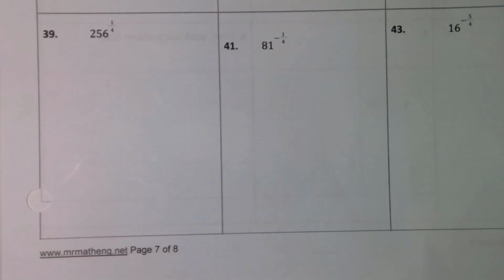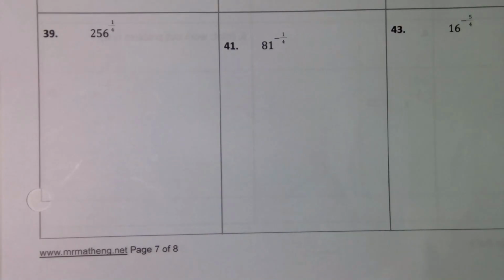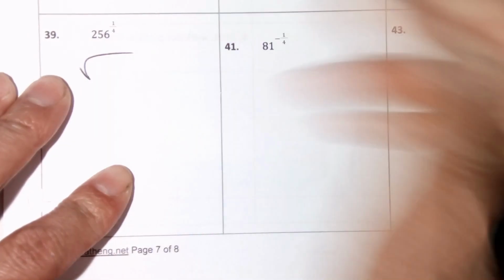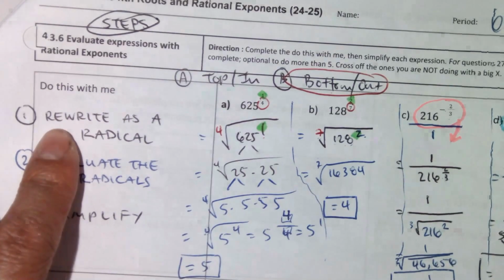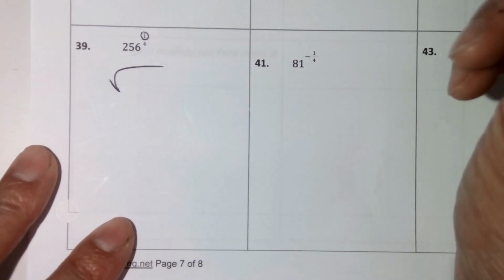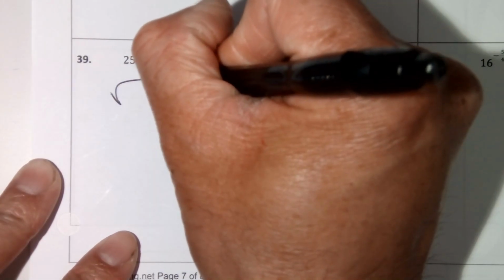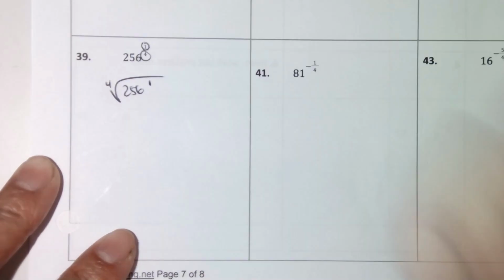Alright, question number 39 here. 256 to the 1/4. So again, step number 1, rewrite as a radical. So the top goes in, my base becomes the radicand inside.